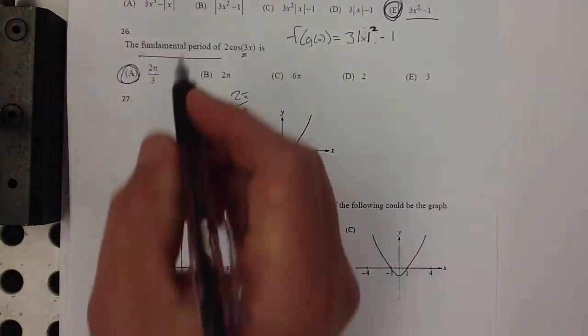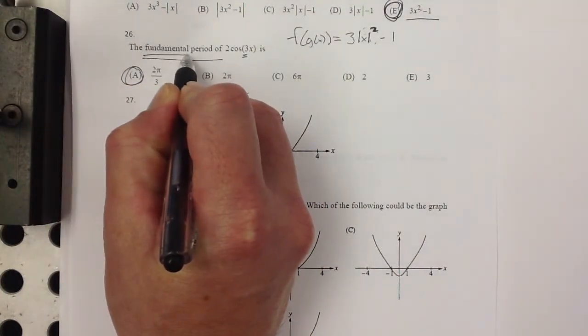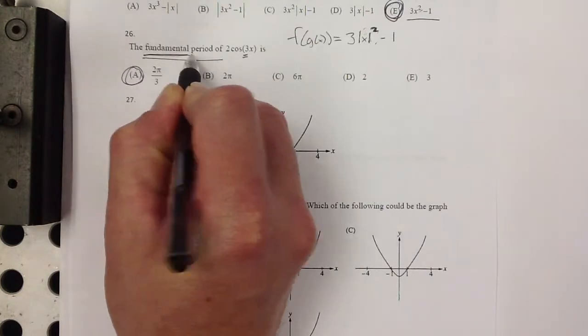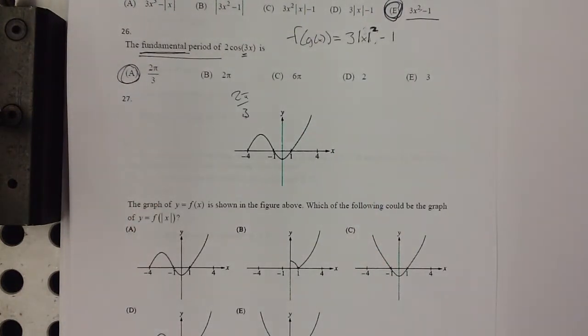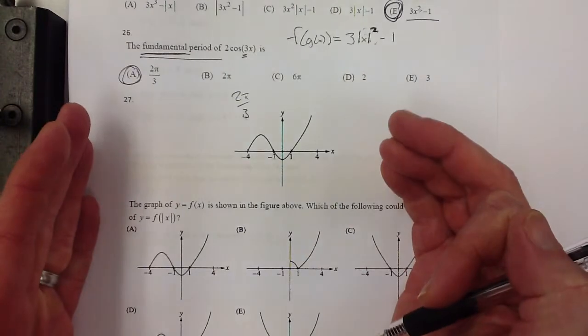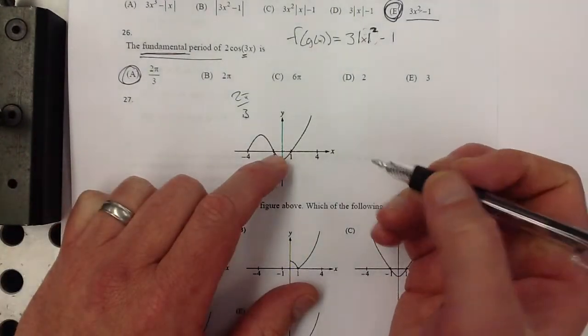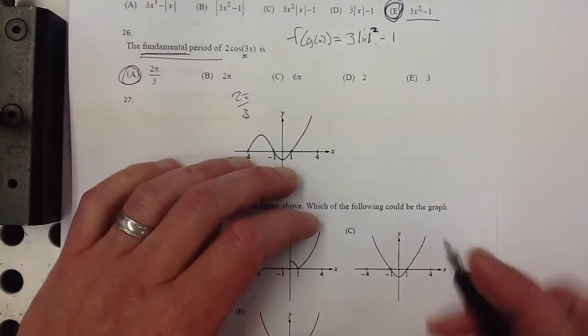I'll just take a quick second or two to explain what fundamental means. Remember, periodic means repeating. And the period is that interval during which time it repeats. The fundamental period means the shortest amount of time in which it repeats.